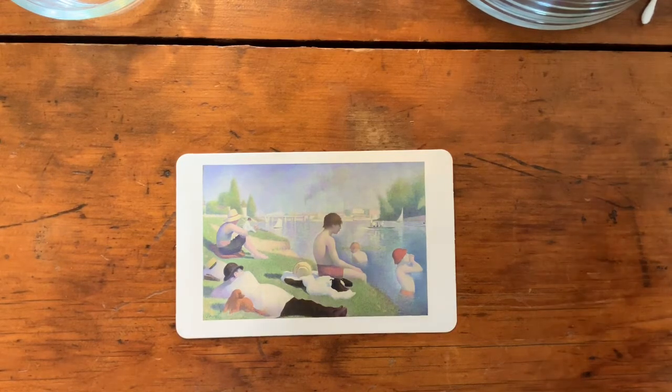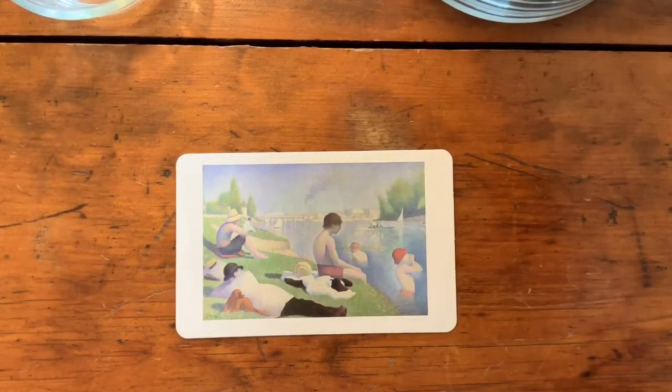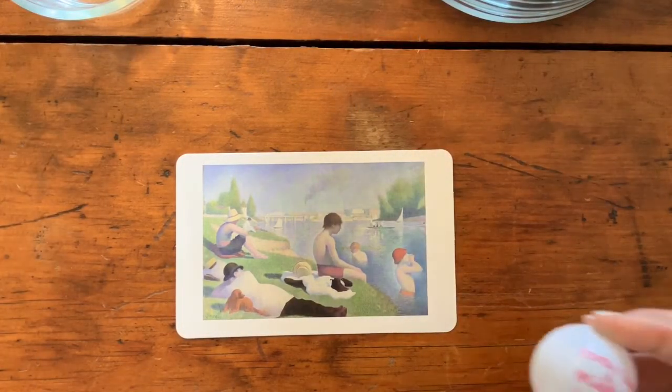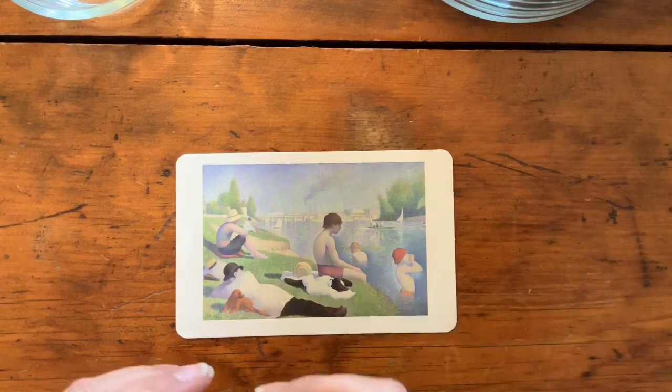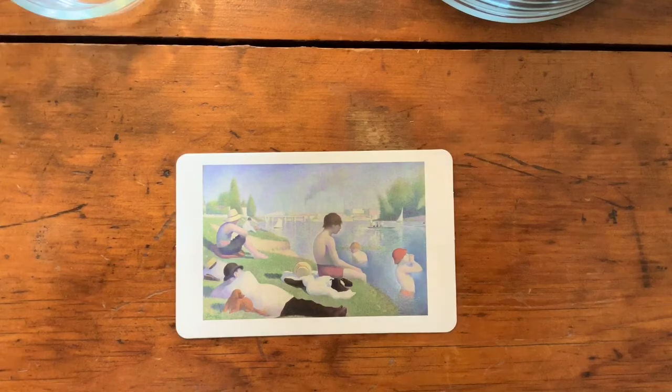So I do have with me my ping pong questions. So let's pull one out. Oh, okay. What is the foreground, middle ground, and background of this? Can you guys think about that? So foreground's what's closest, background's what's furthest away, and middle ground is what's in the middle.